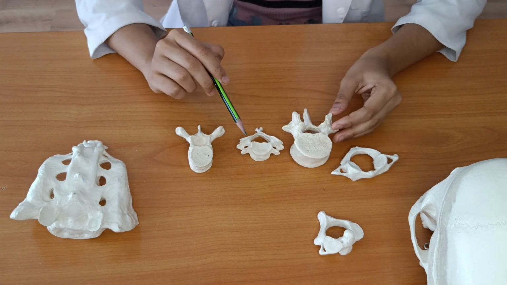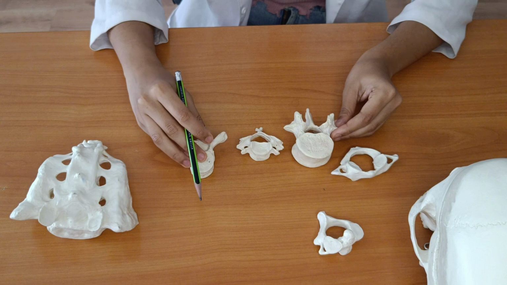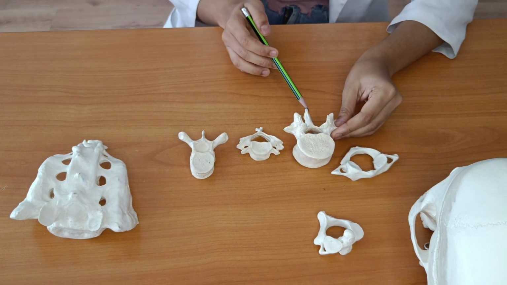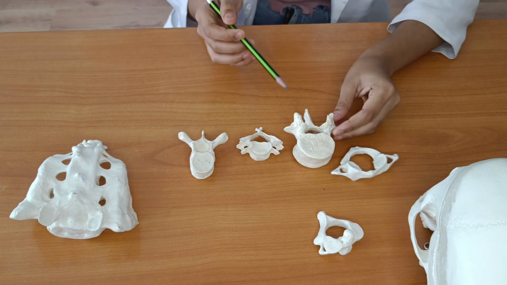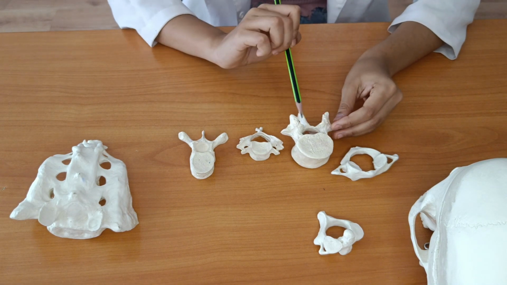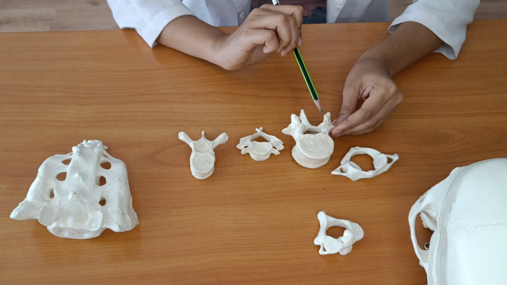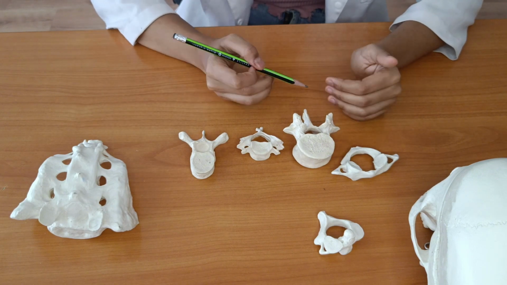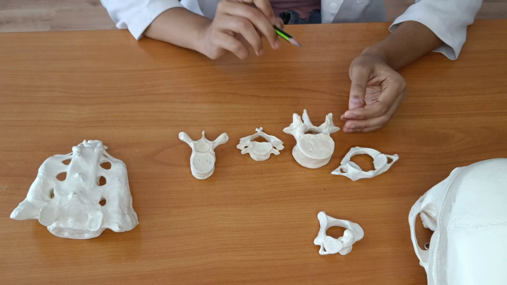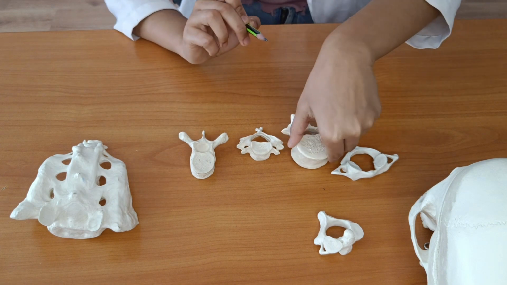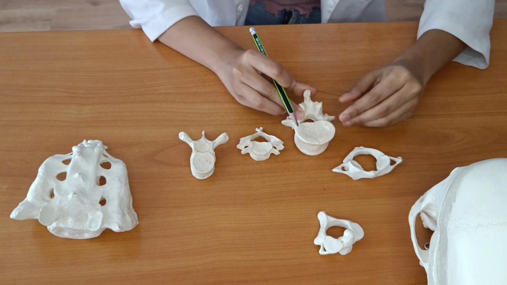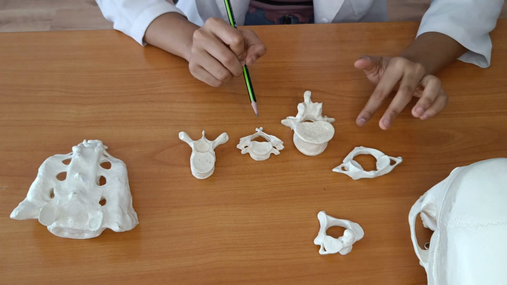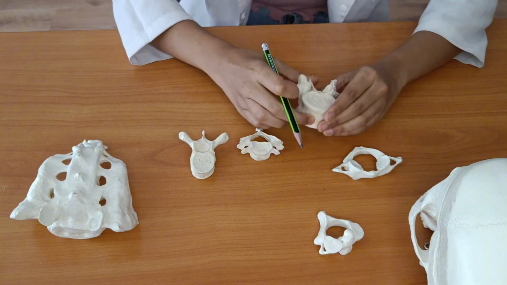When we compare, you can see the spinous process of the lumbar is not bending downwards as compared to the thoracic. And the main thing, you can see the superior articular process. It is facing upwards, and it is also facing anteriorly. It is facing superiorly and it is facing anteriorly. And when we turn like this, you can see the inferior articular process. They are facing outwards. And this is the transverse process.